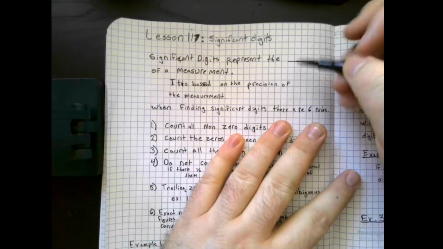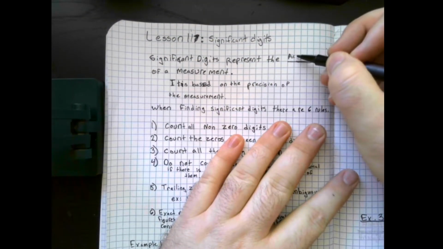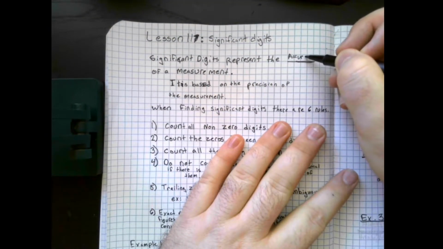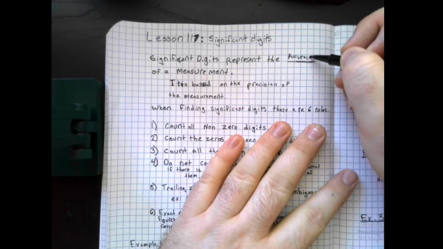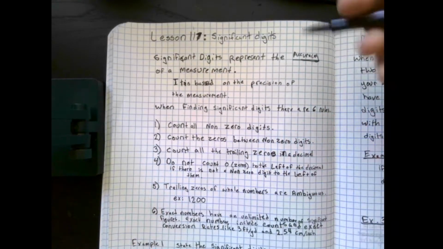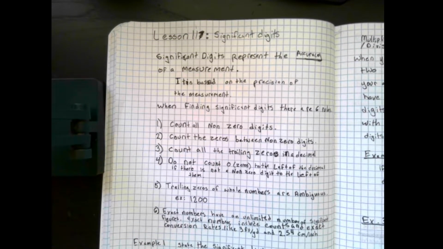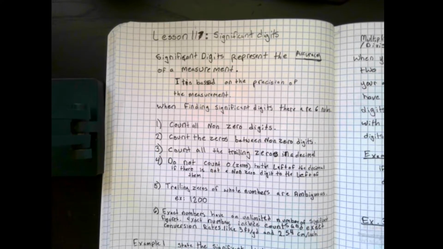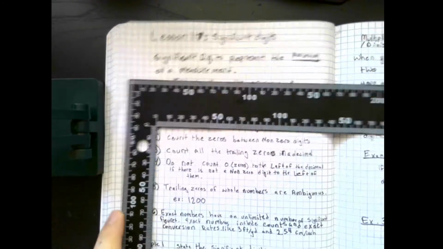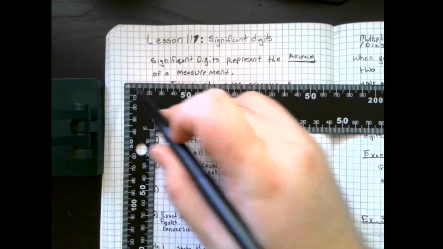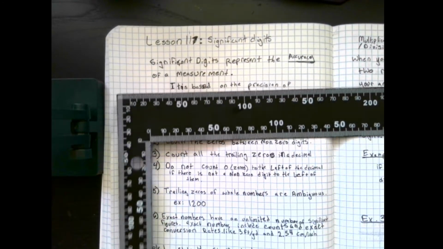Now, when we have a measurement, a ruler such as the one I use in our videos, which I have over here, is pretty precise. If we look at it, this ruler goes down to millimeters.